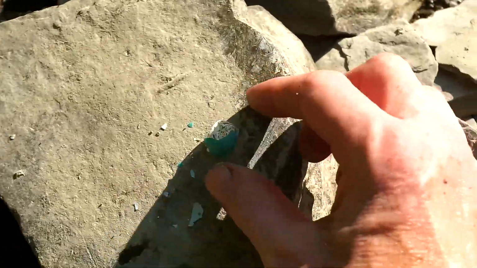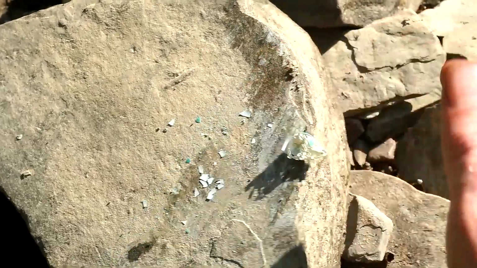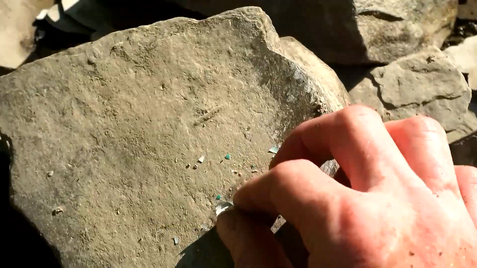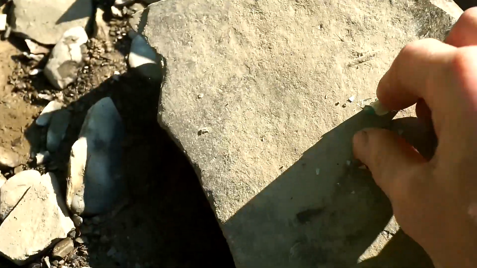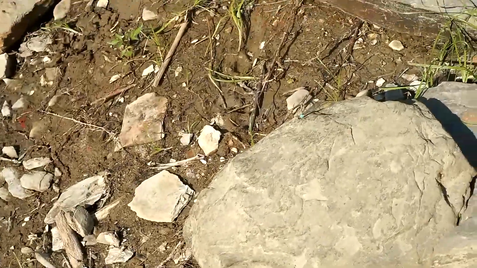What is it? An eggshell? A very tiny eggshell? It's blue. Is that a bird? Yeah. Do you know what bird it is? I don't know. It's a robin. A robin? That's a robin egg. Yeah. A robin egg. There he is. He's on that rock.